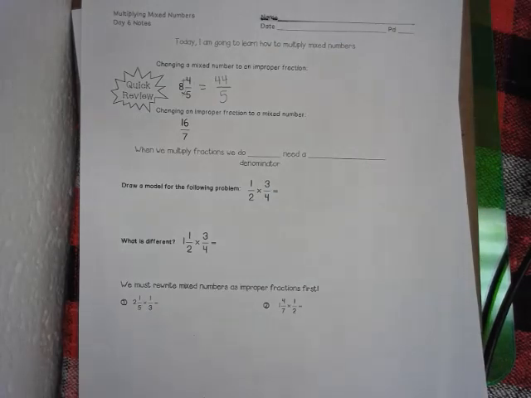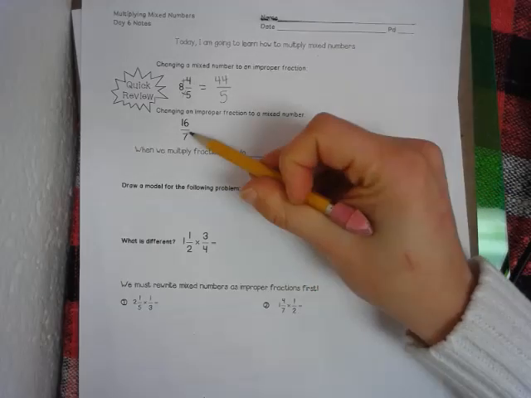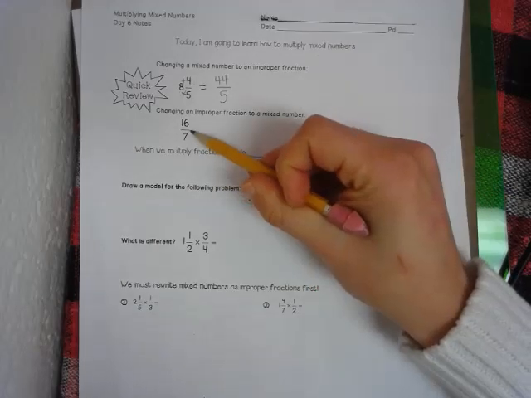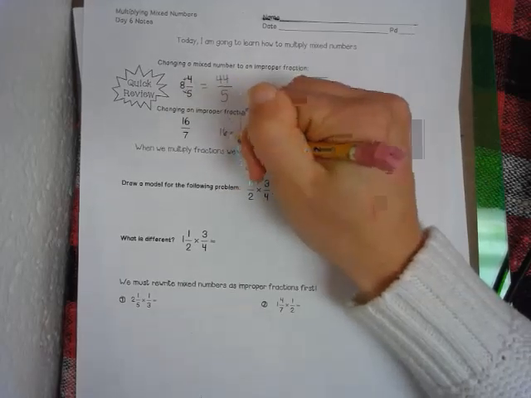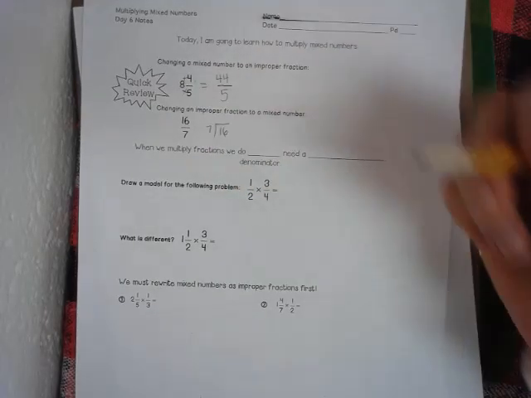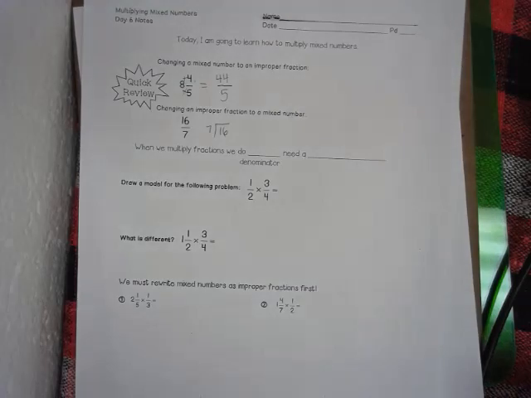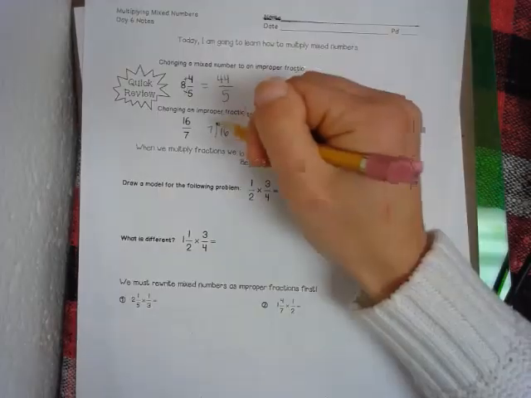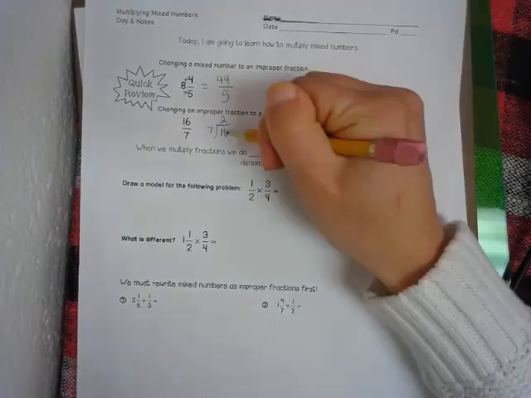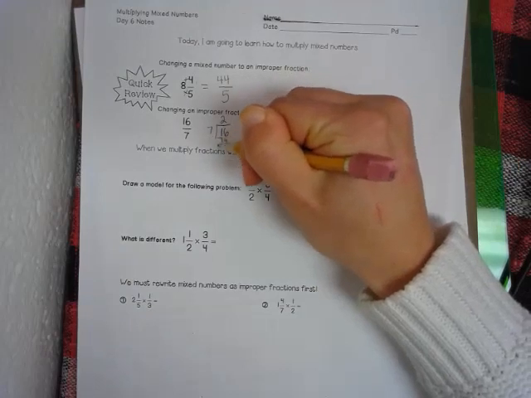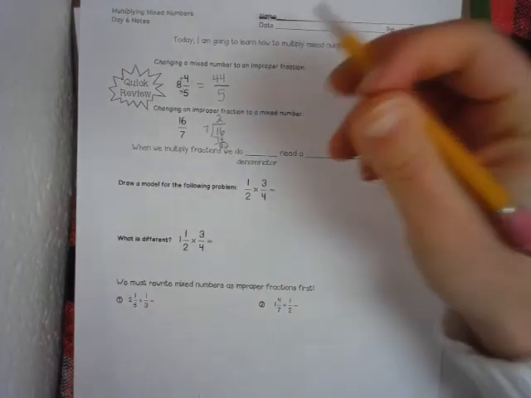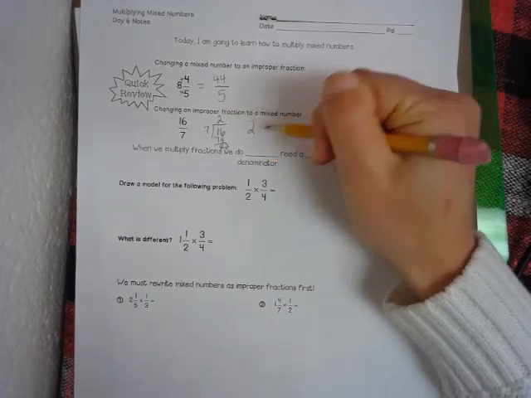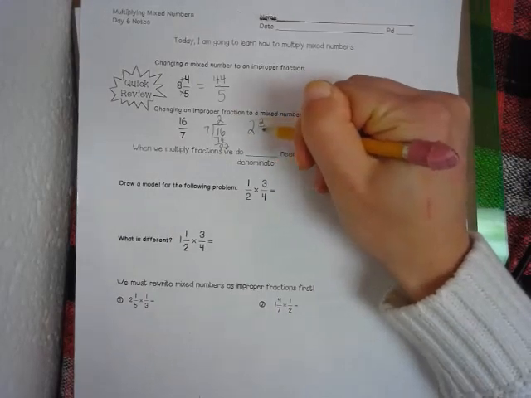So keep in mind we read these fraction symbols as division problems. So this one is really 16 divided by 7. So I can rewrite that as 16 divided by 7, or I can just think how many times does 7 go into 16? It goes in twice. When I multiply it, I get 14, and my remainder is 2. Okay. And this is my whole number. My remainder is my new numerator, and my denominator stays the same.